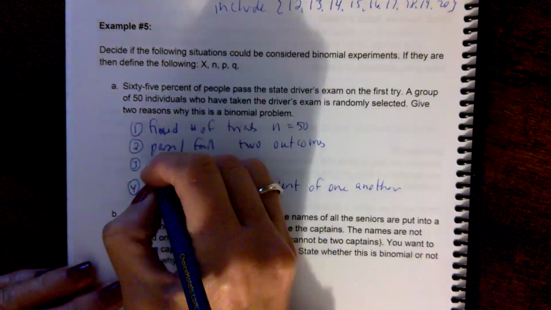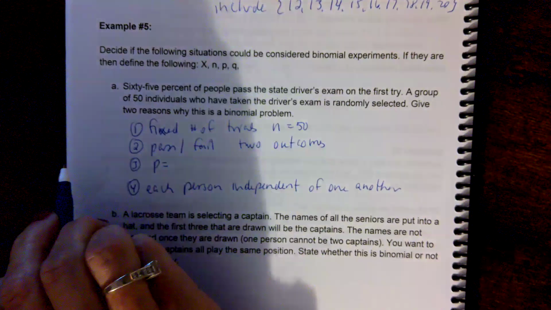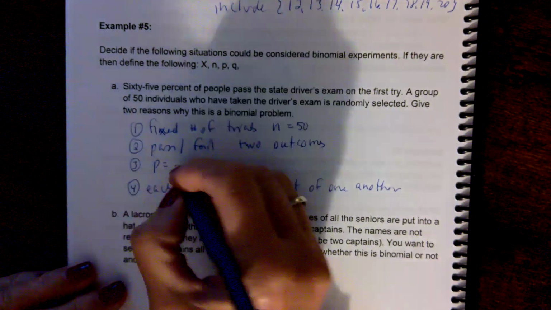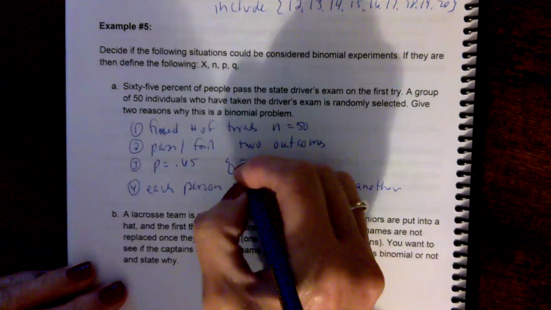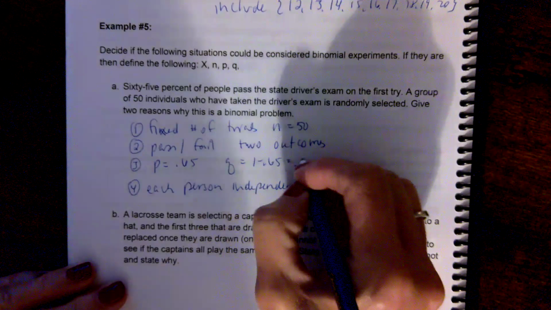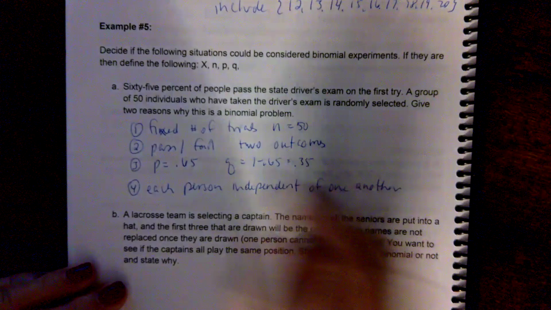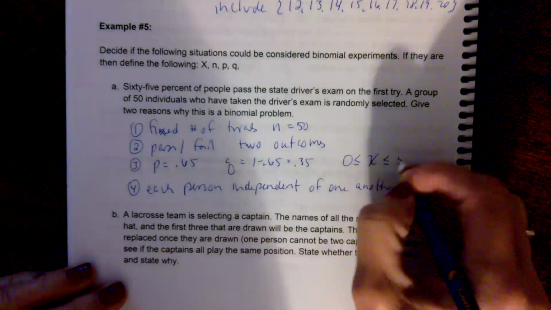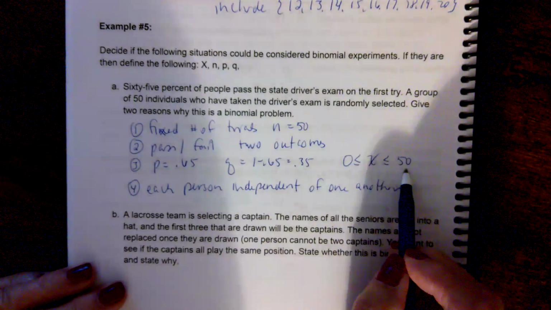The probability of success, P, is 65%, so 0.65. Q is equal to 1 minus 0.65 or 0.35. And then we also want to define X. So X is going to be anywhere between 0 and 50. So 0 of the people pass all the way up through 50 of the people pass.